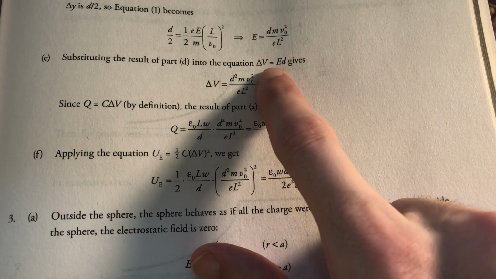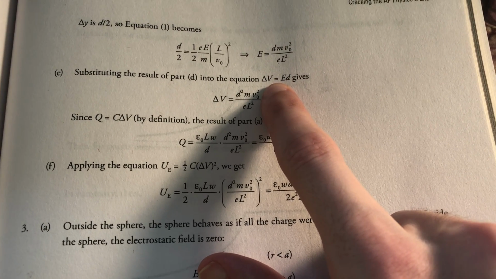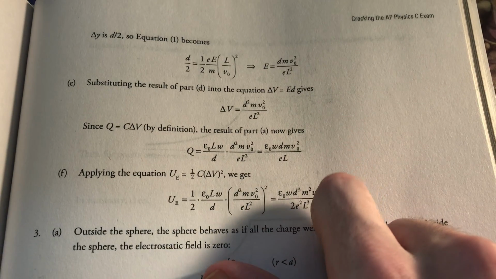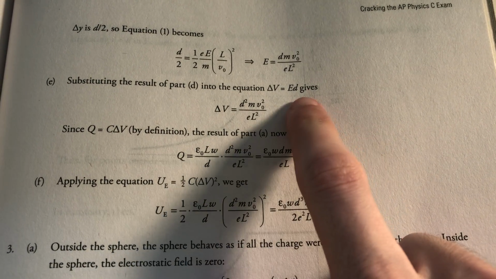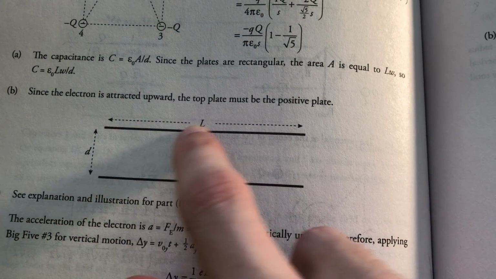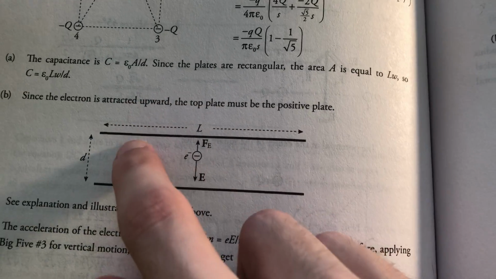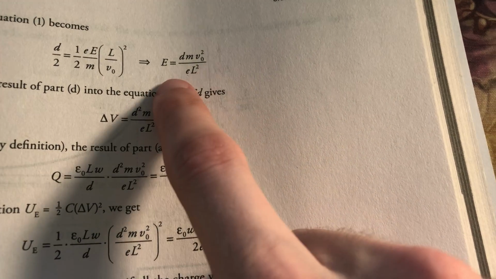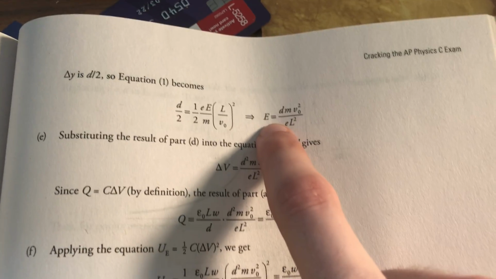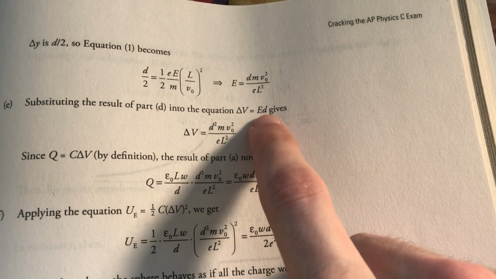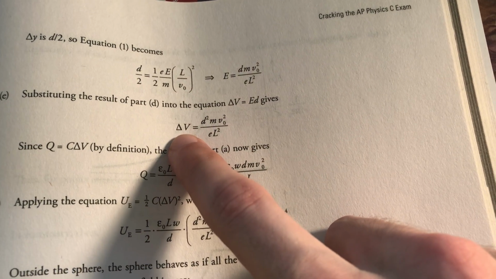Now we know that the change in voltage is equal to E times D. So that would be the electric field, and our change in voltage is looking at the distance d. There's an amount of electric potential you would have at this point, and then there's an amount of electric potential you would have at this point. And we can find that delta V by saying delta V equals E times D. So really all we're doing is taking the electric field value we had from part D and multiplying it by the vertical distance d to find the change in electric potential.